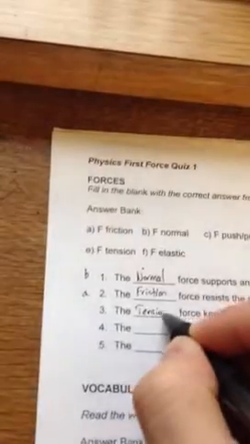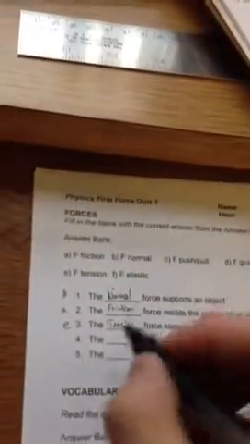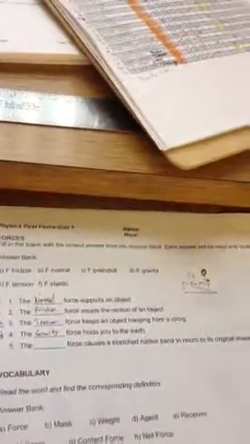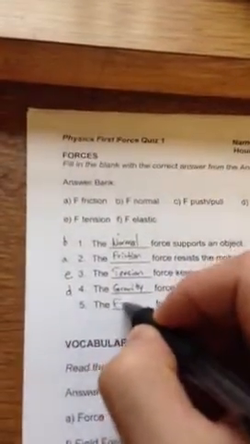C, the force that keeps an object hanging from a string, a rope, a chain, something like that, is the force tension. That's letter E. The force that holds you to the earth, pulls you toward the center of the earth, is the force of gravity. And the force that causes a stretched rubber band or a compressed balloon to deform and then return to its original shape is called the elastic force.